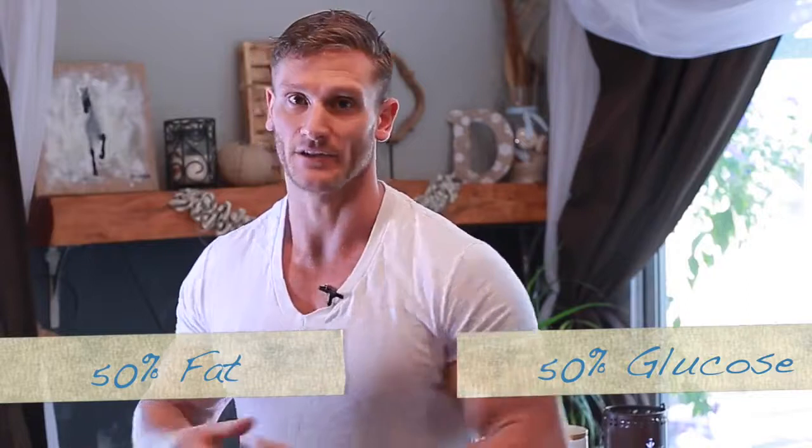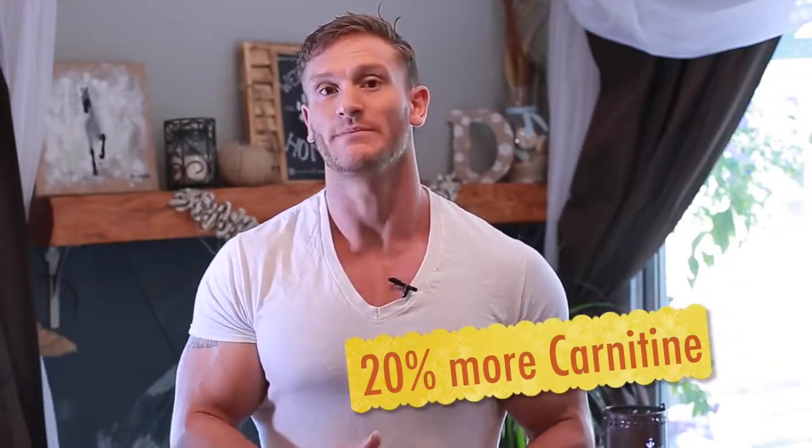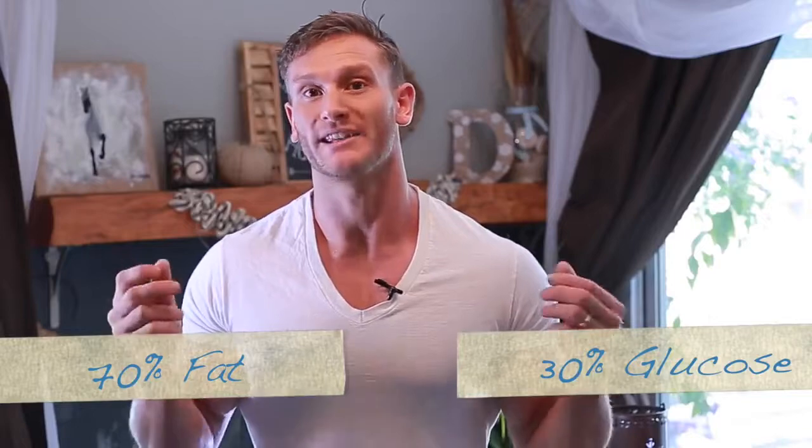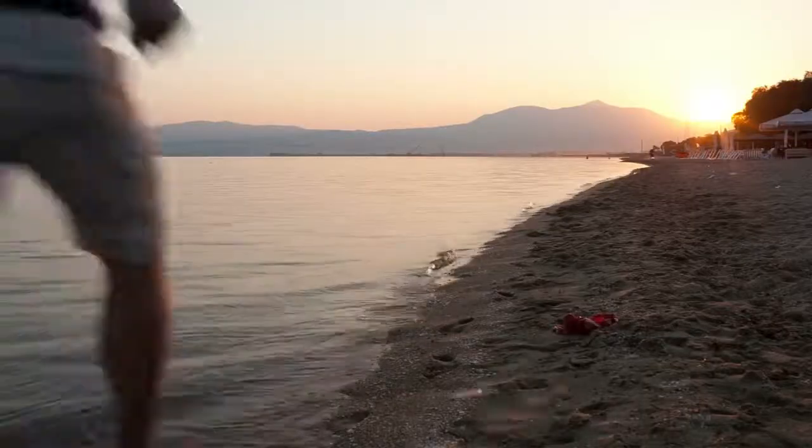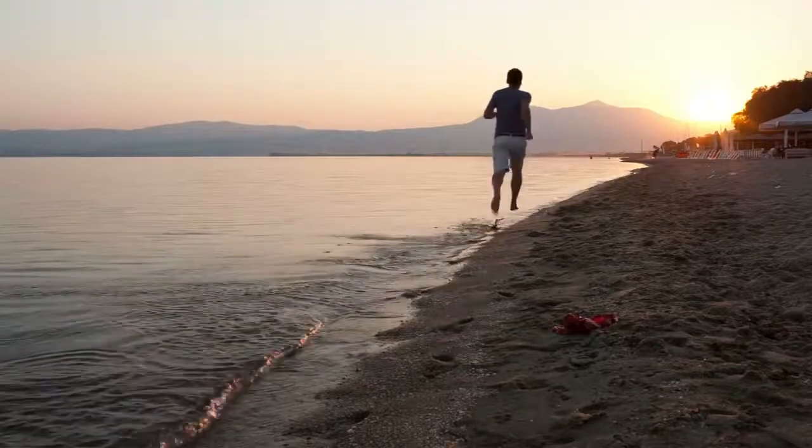You see, if we look at it like this, let's say you had 50% glucose utilization and 50% fat utilization. Now you have 20% more carnitine, which means that you're now going to have 70% fat utilization and 30% glucose utilization, meaning your body is more primed to run on fat and it's more efficient to utilize fat because it can get into the powerhouse that needs it to make energy.